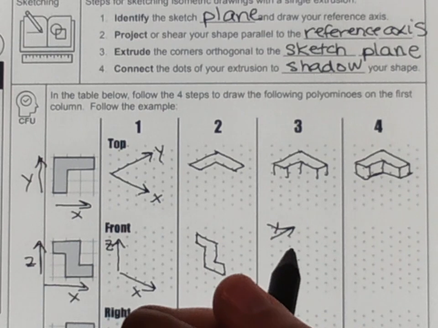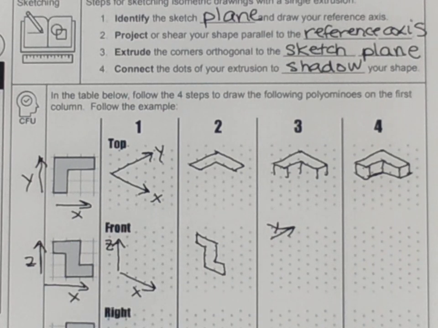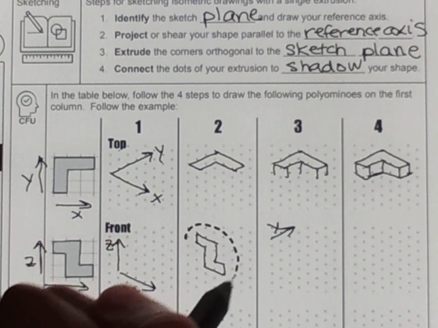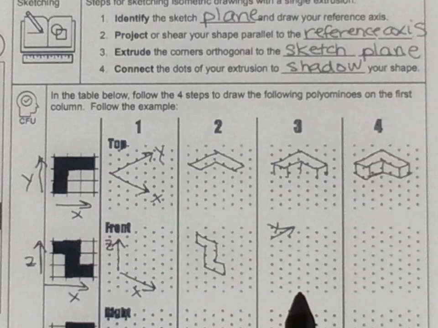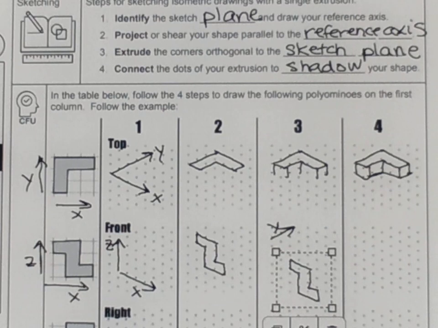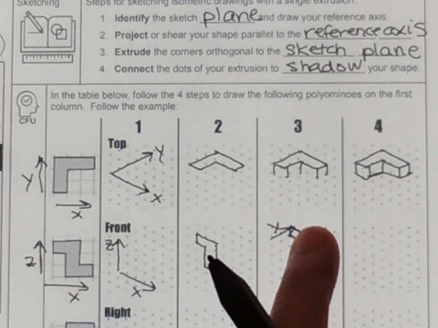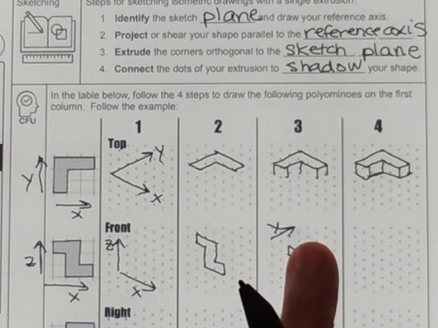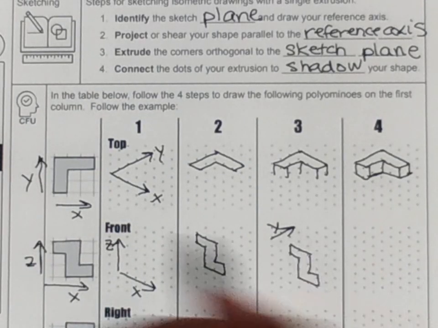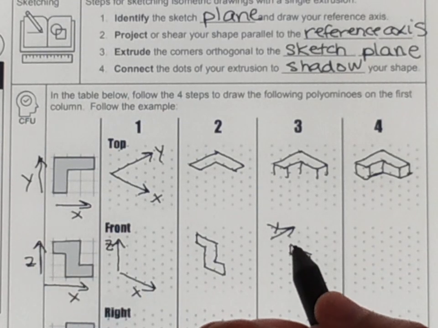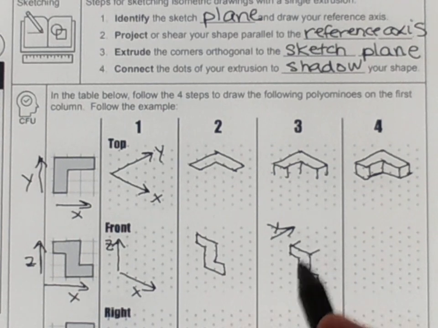Okay, so if I copy my front face, then my extrusion should all go along the y-axis.